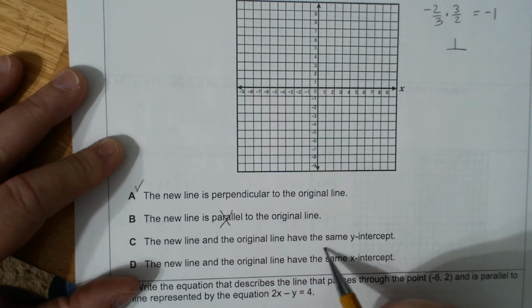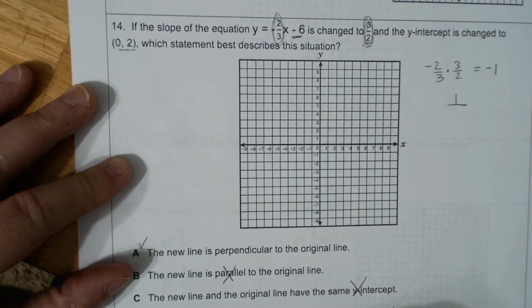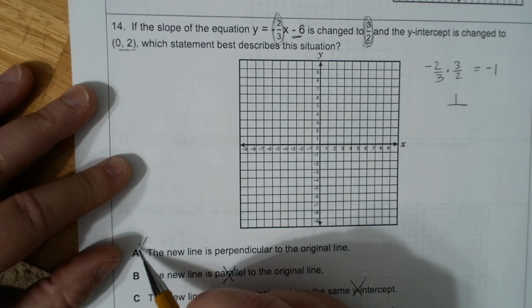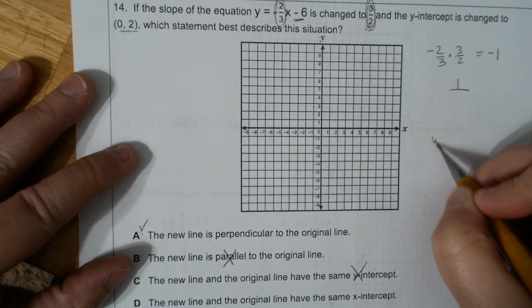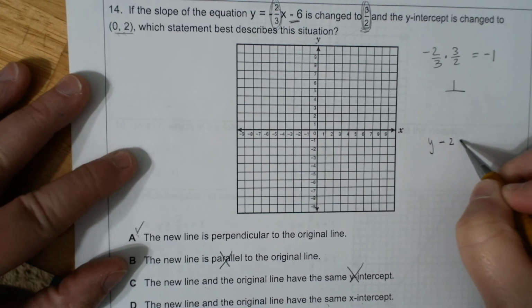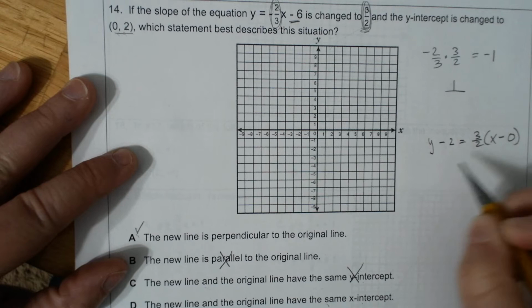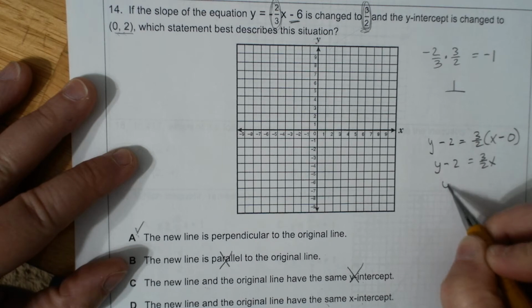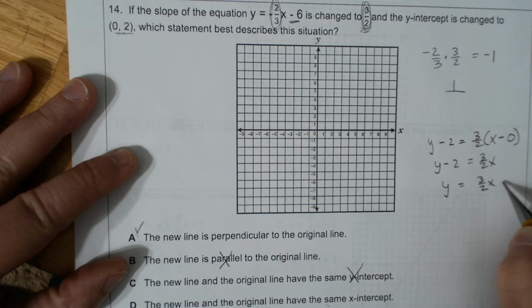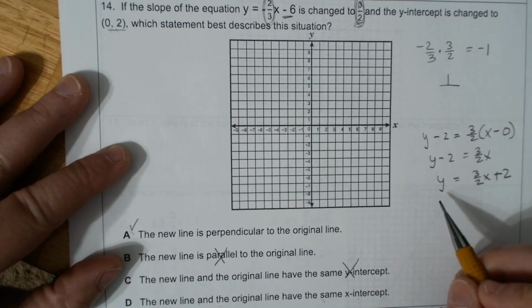The new line has the same y-intercept? No, this is -6 and that's 2, so that's no. The new line and the original line have the same x-intercept. I already found this one, and so I would have to do y minus 2 equals 3/2 of x minus 0. Y minus 2 equals 3/2 x. Y equals 3/2 x plus 2. That would be the other equation.